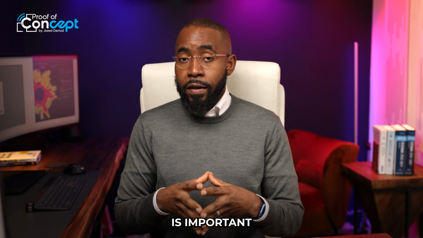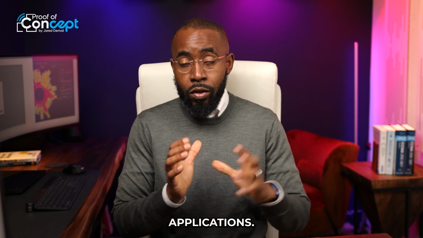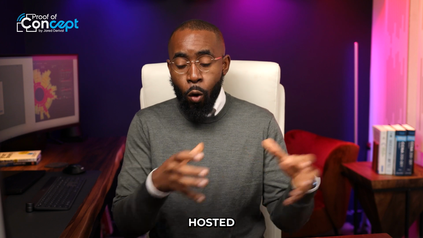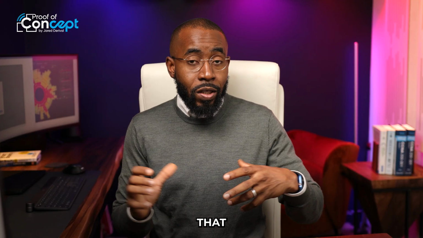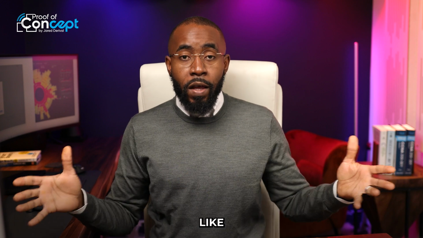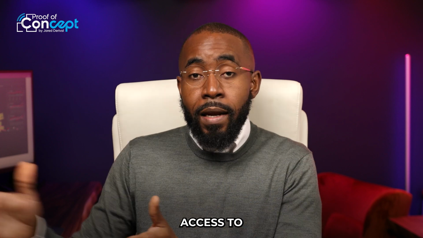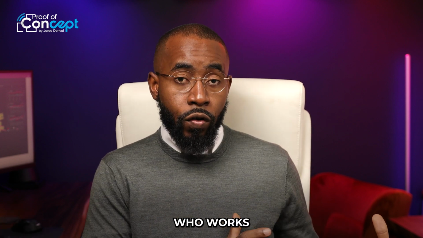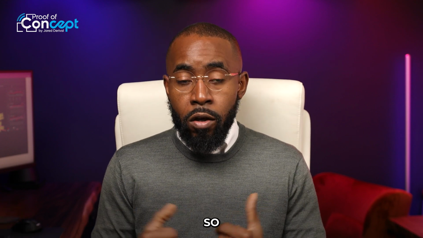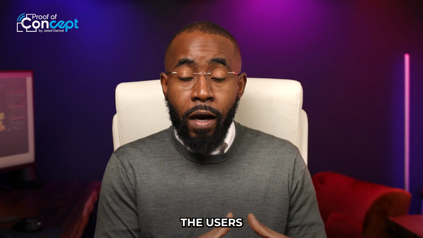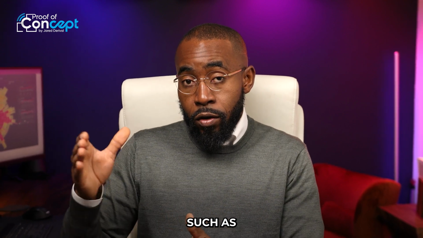For you to do that, it is important for you to be able to identify who are the people who need access to these applications. And these can be applications that are hosted on-premise, like inside of your data center, or applications that are hosted in the cloud, or applications that you have no control over. Think about something like QuickBooks. Now, the people who work in HR and accounting may need access to QuickBooks, but someone who works in another department, such as legal, may not need access to QuickBooks. So, because you can now identify the users using your next generation firewall, and you can also identify the application, such as QuickBooks.